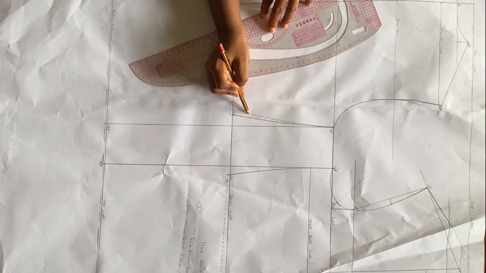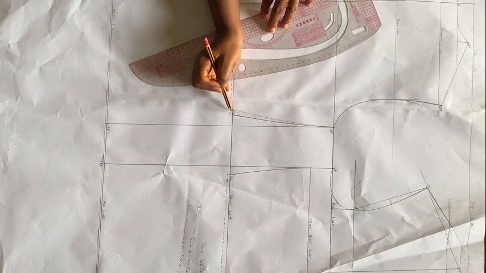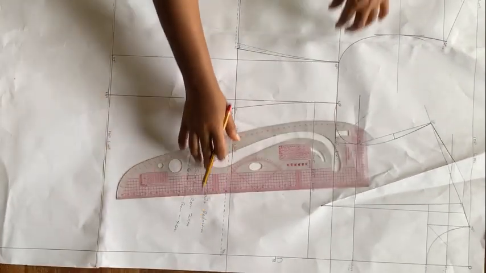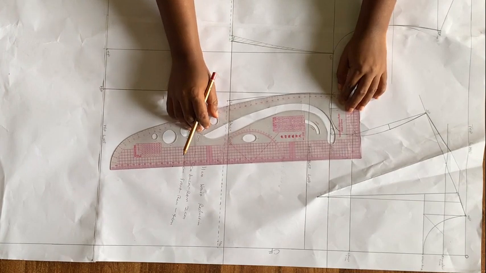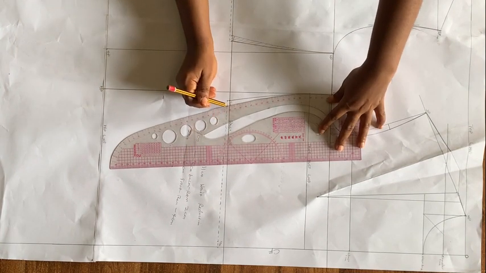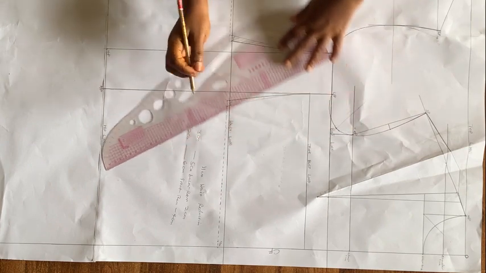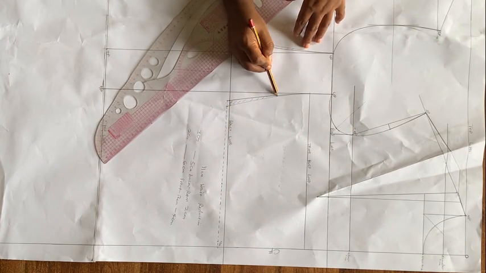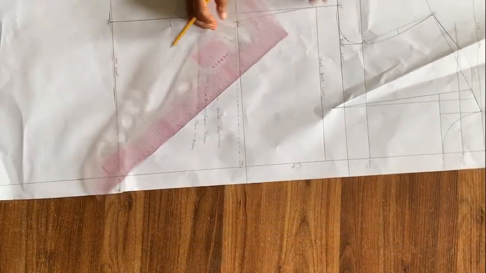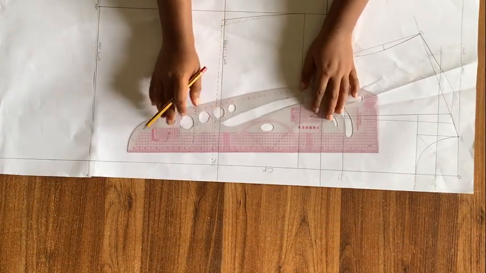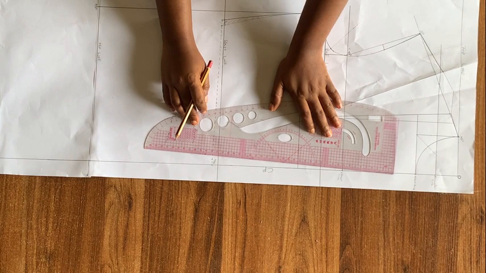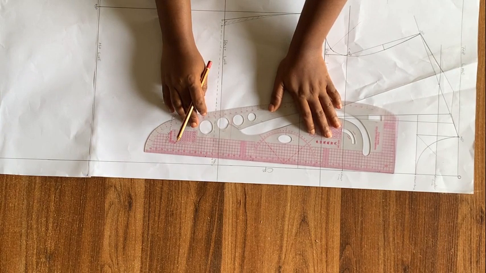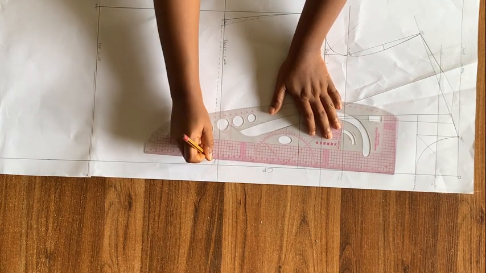So here I've gone ahead to mark out the reduction at the side. I'm also going to be doing the same for the front, and also just like we did for the center back, we are going to be linking the reduction at the center front up, crossing the chest line, up to the neck point, or up to our neck.